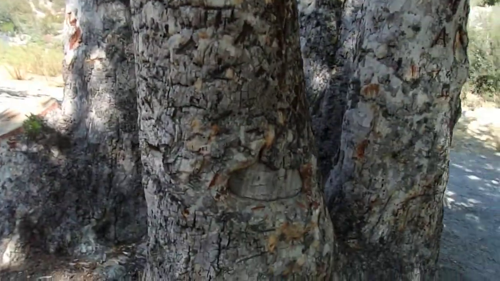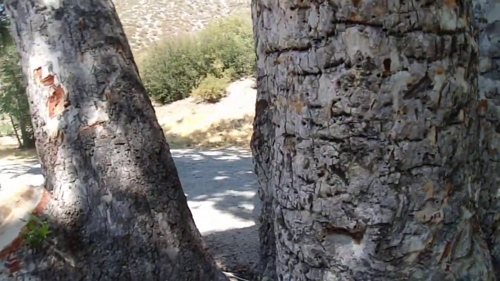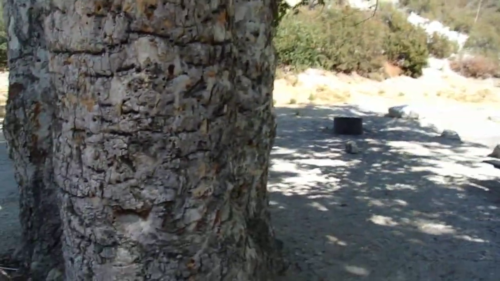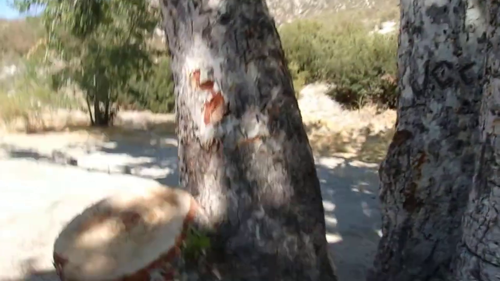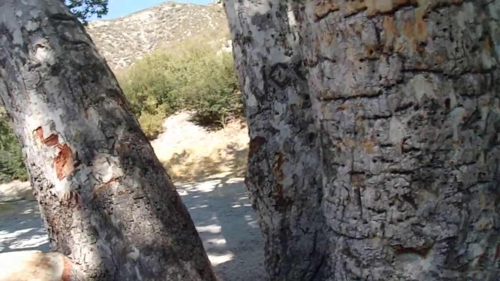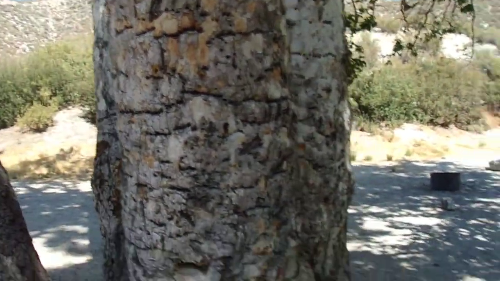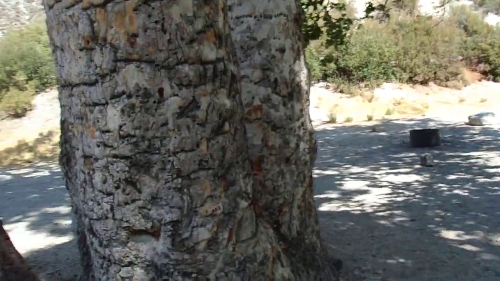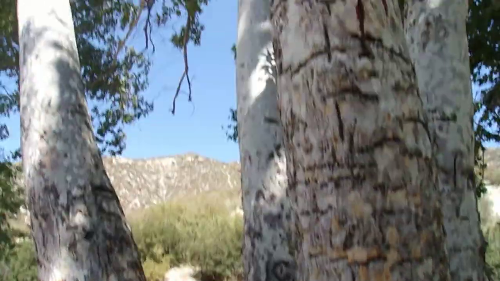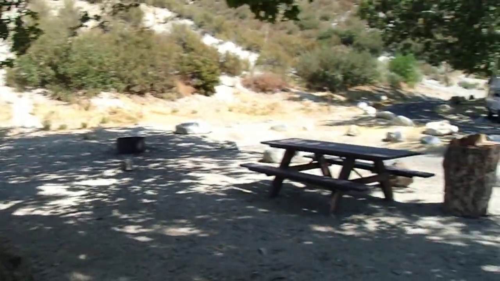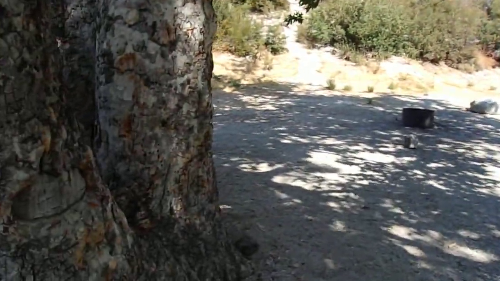Today I want to focus on a very common low elevation tree here in California, basically from Baja California up to... it is called the California sycamore, Platanus racemosa.